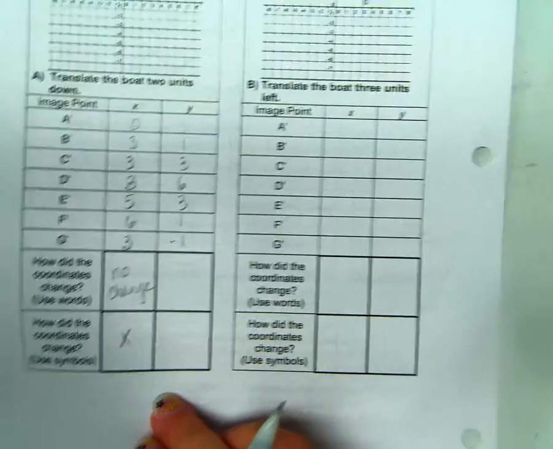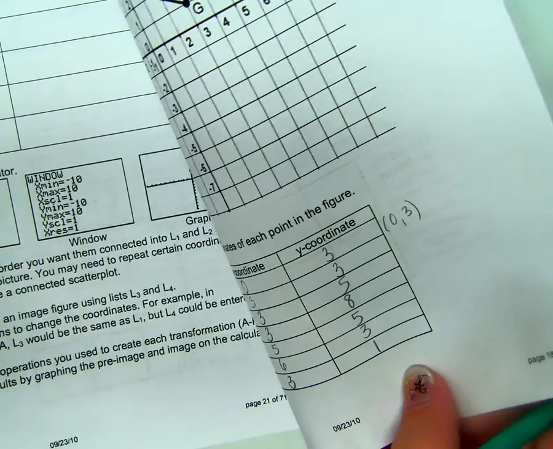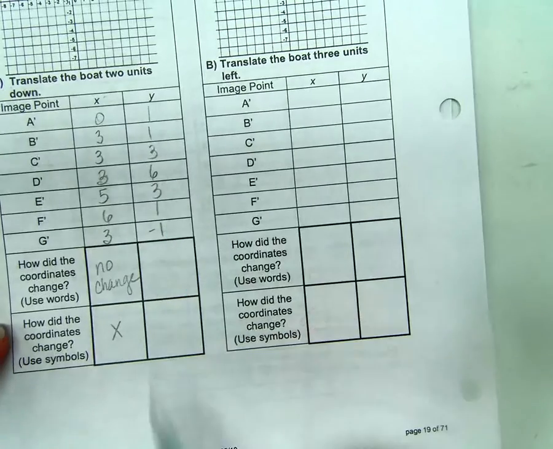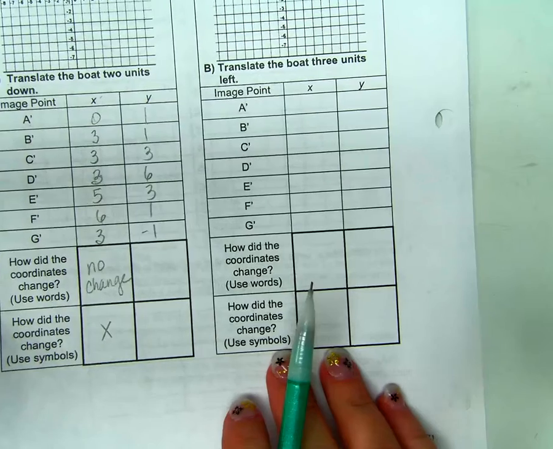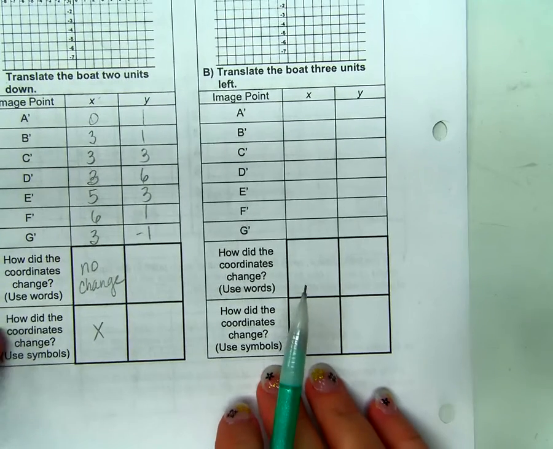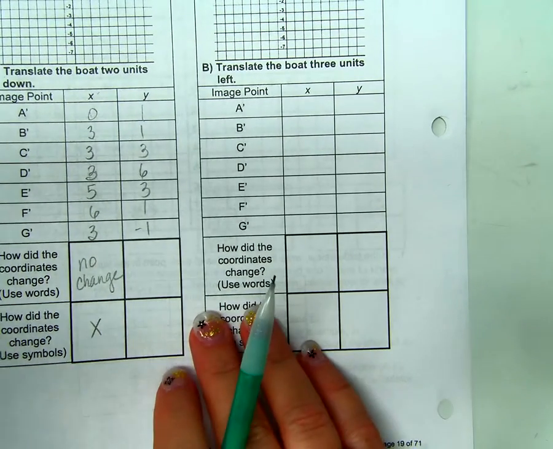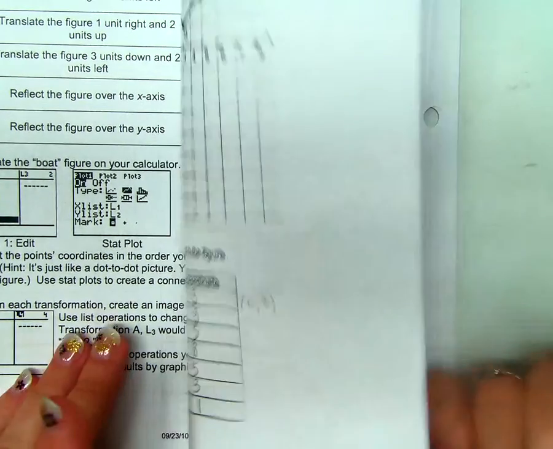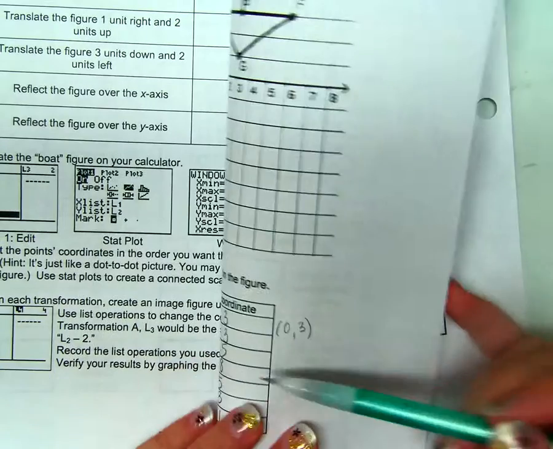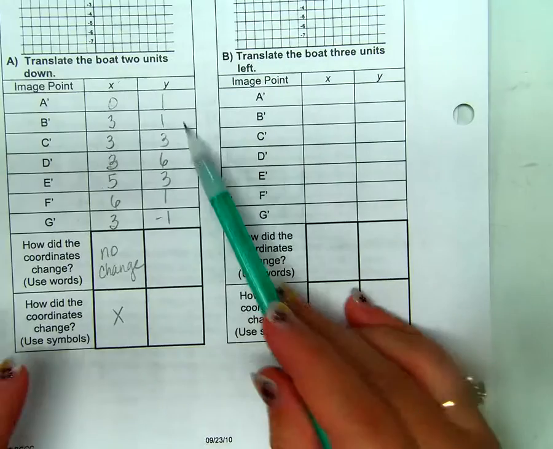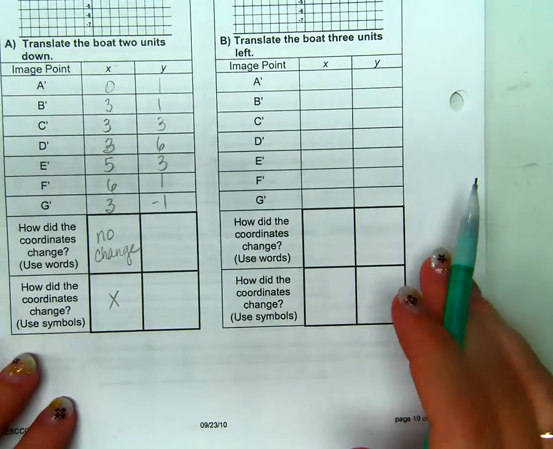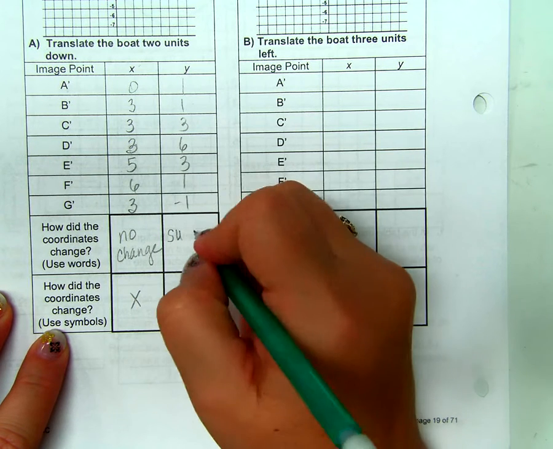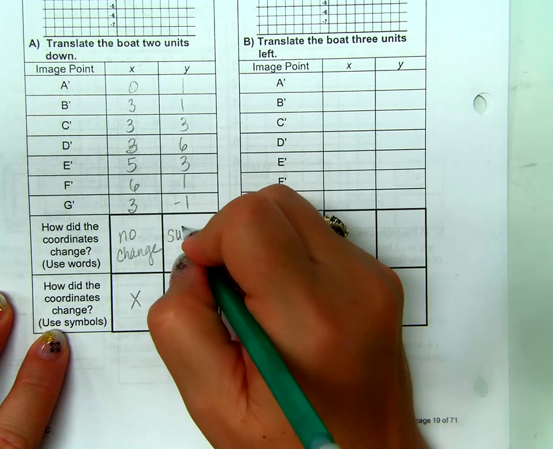Okay? Now look at the y coordinates. This is the starting y coordinates. This is what they are now. How did they change? What was this one right here? A 3. Now it is a 1. What was it before? A 3. Now it's a 1. So how did it change? Decreased by 2. Can we say subtracted or subtract 2? To get from the first one to the second one, we had to subtract 2.